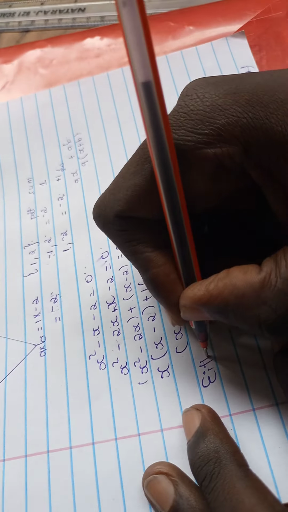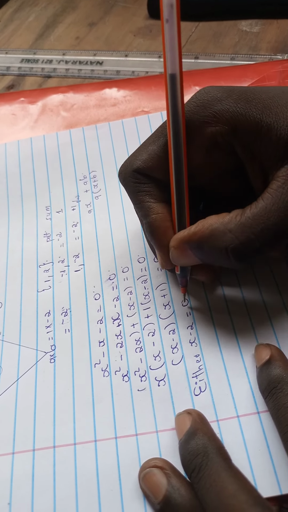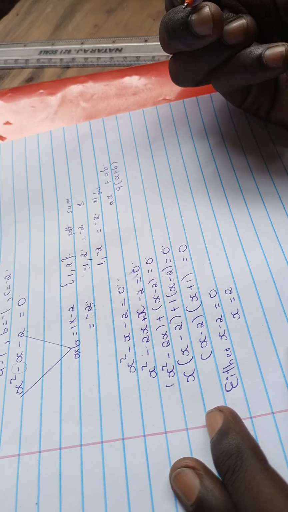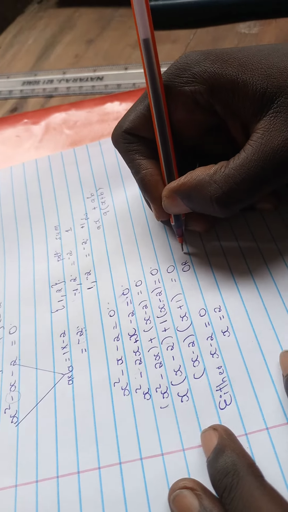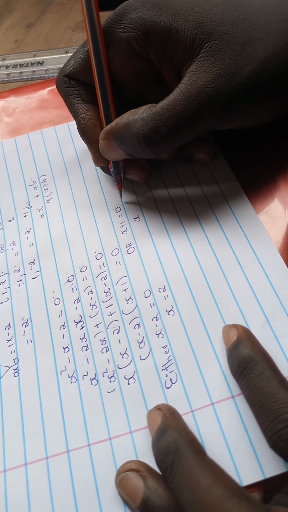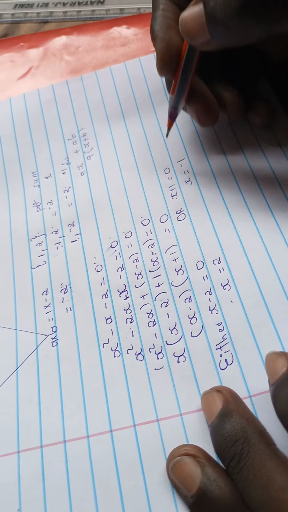You can say either the first bracket, which is x minus 2, is equals to 0. When the 2 crosses the sign, it becomes a positive 2, or x plus 1 equals to 0. When the 1 crosses the equal sign, it becomes a negative 1. So this will be our values.